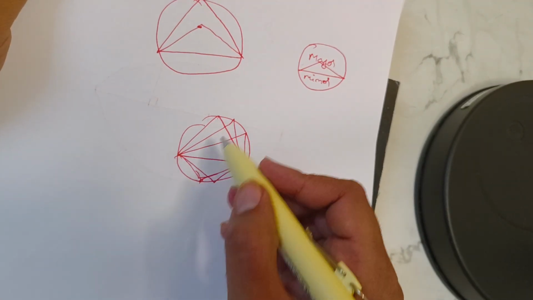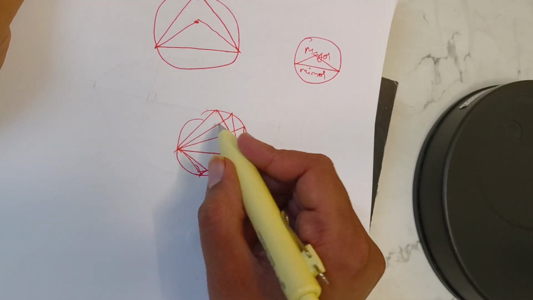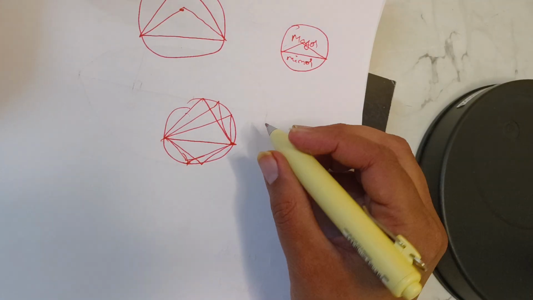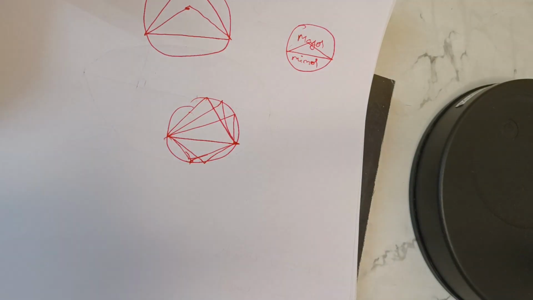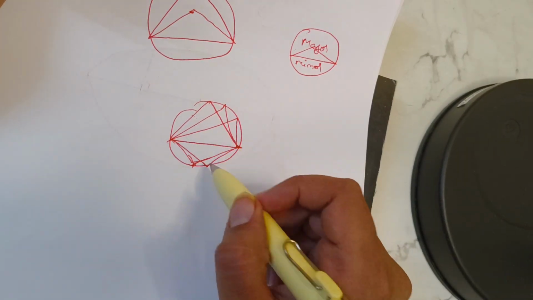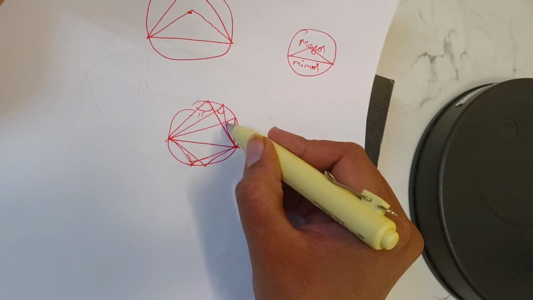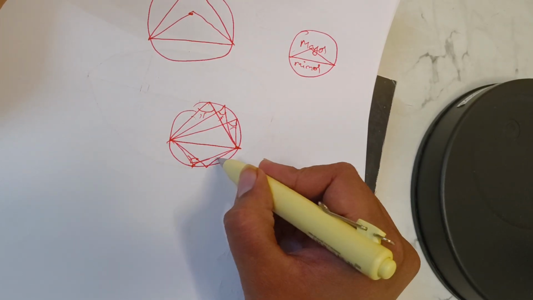They are not equal to each other, but within each segment they are equal, like this is x, this is x, this is x, and this is y, this is y.